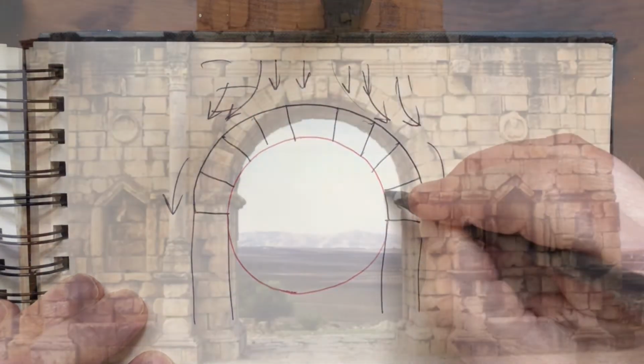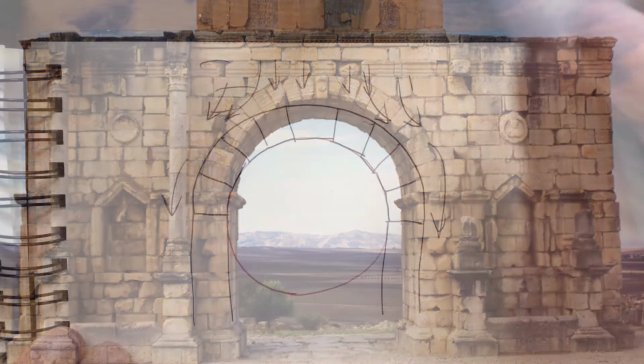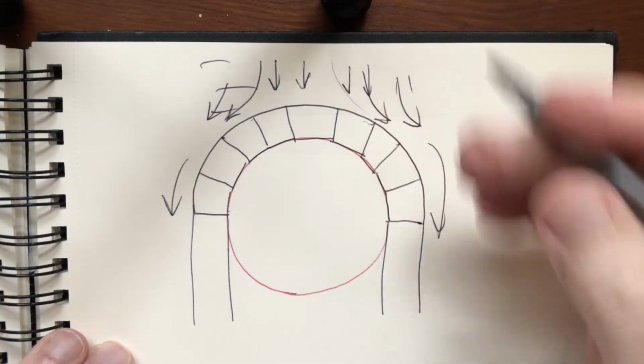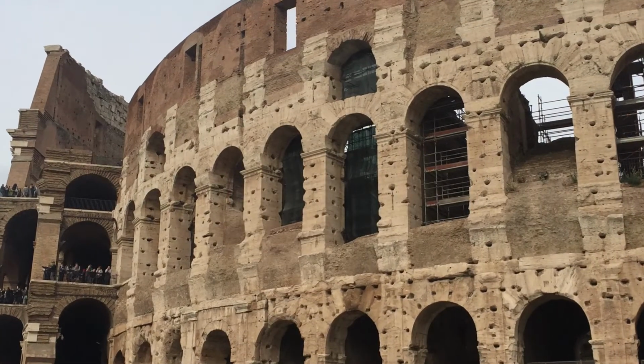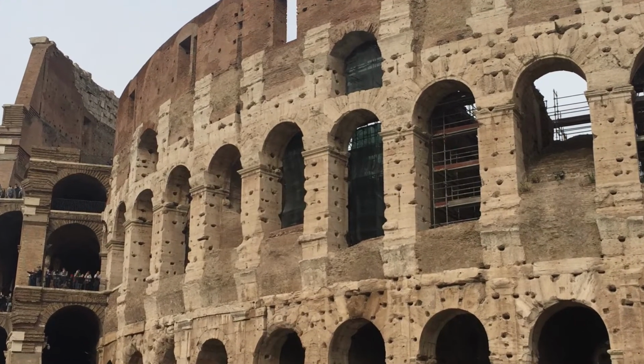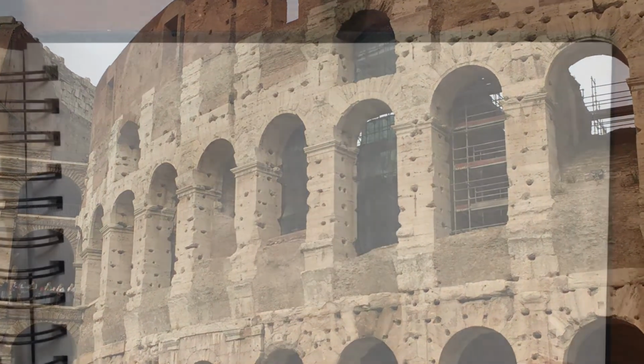And so this becomes a much more efficient system for building and stacking up material on top of that. So it's stronger, you can build higher, and you can use less materials than if you're using that square shape with the post and lintel. So that was a very effective solution for a long time until we get to the Gothic age.